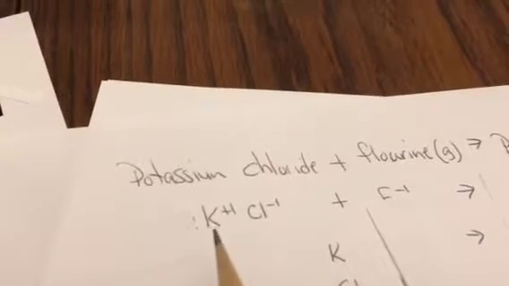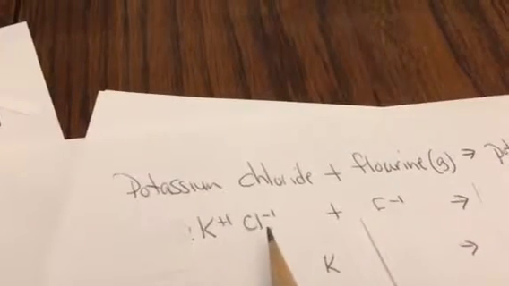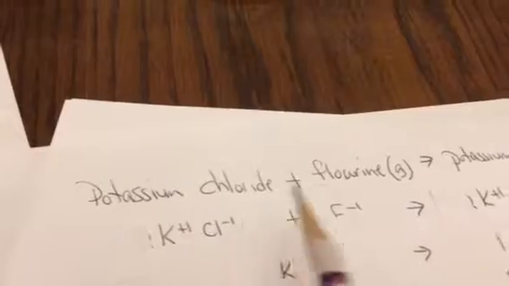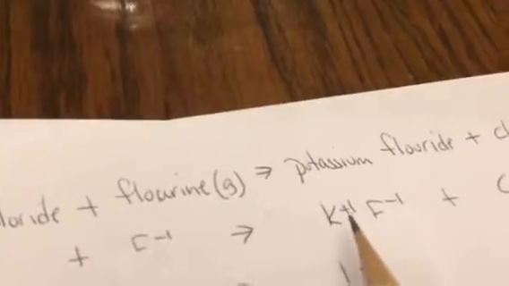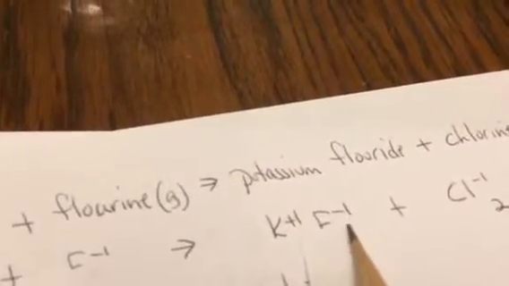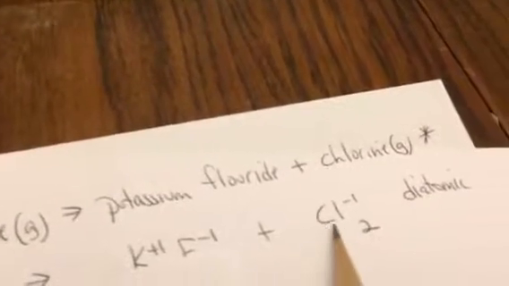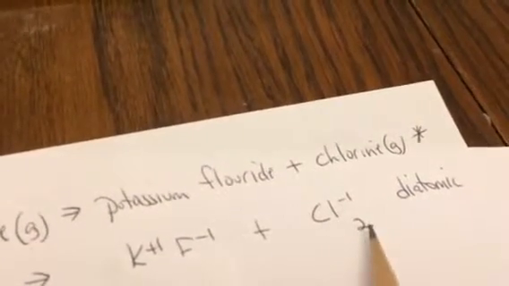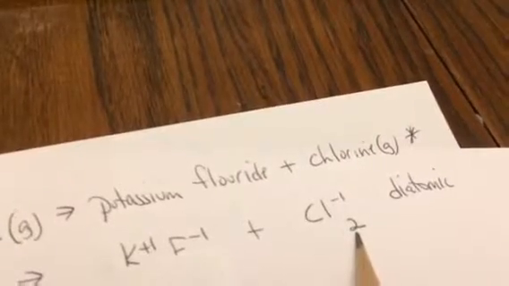So you're going to have 1 potassium, which is K plus 1, chloride is Cl minus 1, plus fluorine, which is F minus 1, produces potassium with your plus 1, fluoride minus 1, plus your chlorine gas, which is a minus 1, but you have to have 2 of those for the diatomic ions.